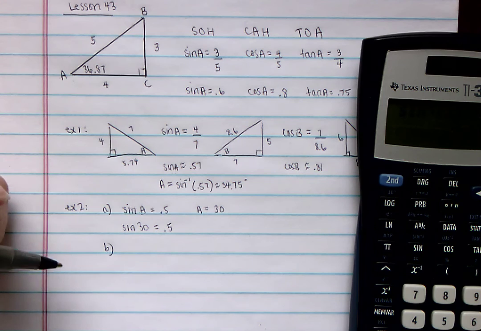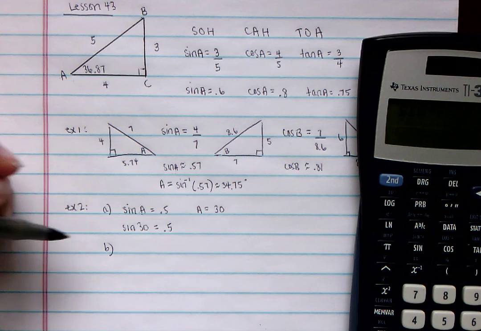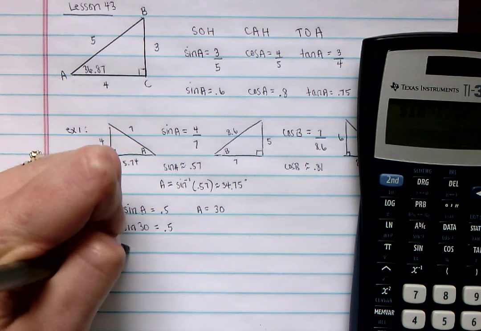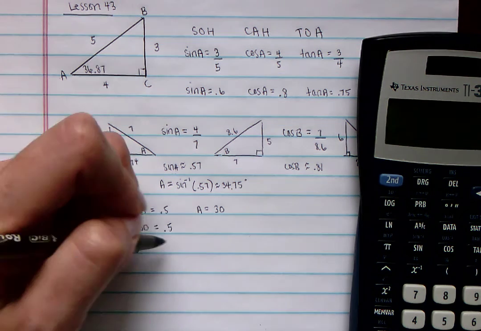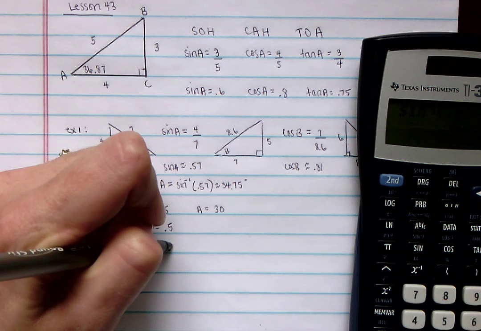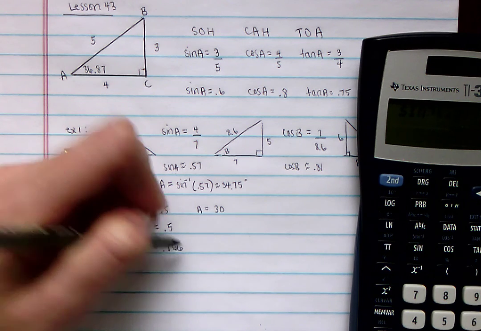So B. They say the cosine of 30 degrees is approximately 0.866. That means the inverse cosine of 0.866 is 30 degrees. So I'll write that: cosine of A is 0.866.